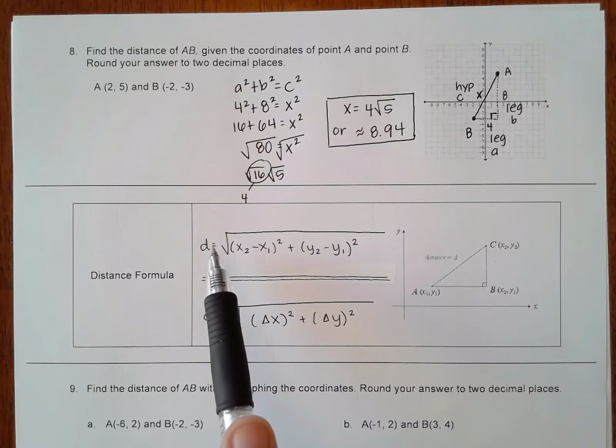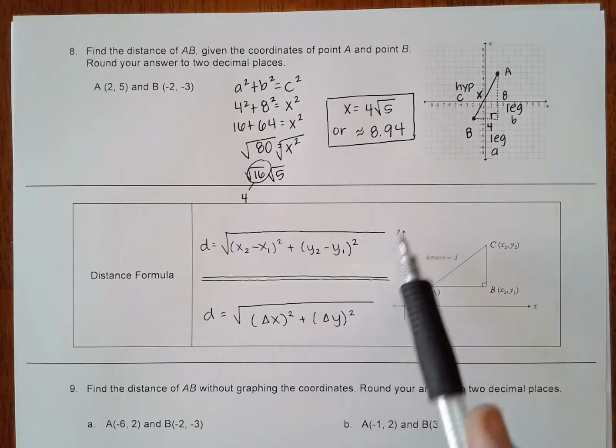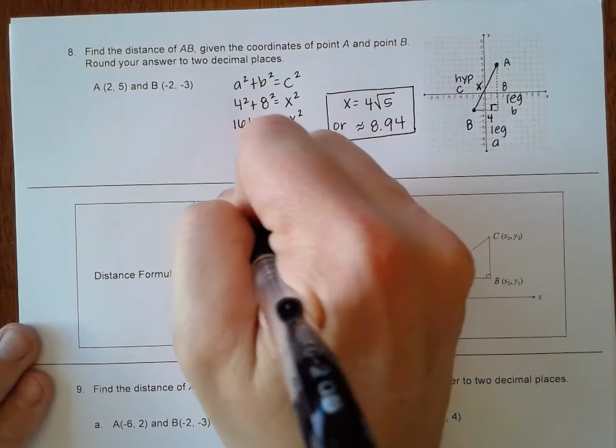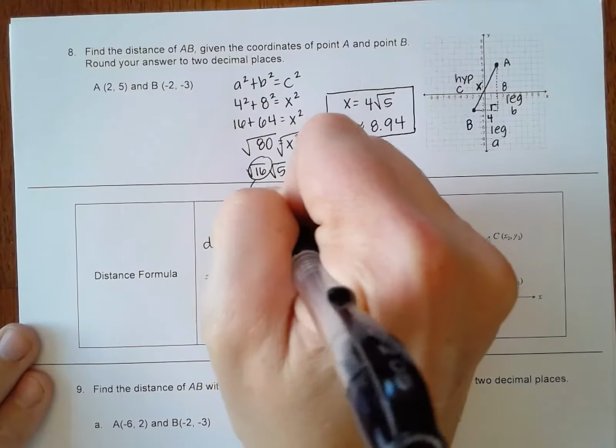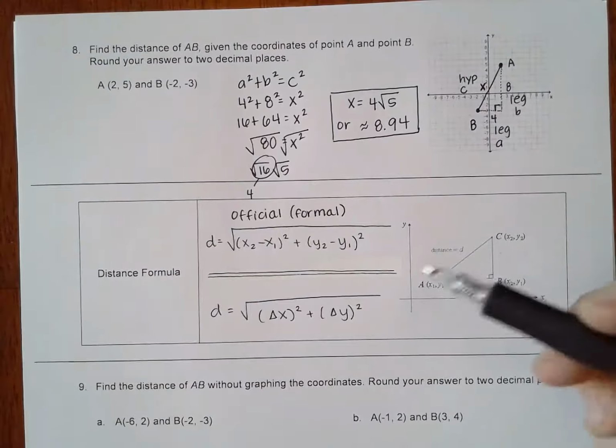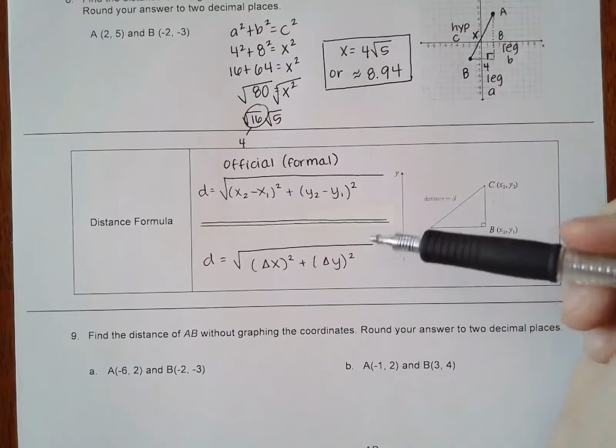So the distance formula is derived from the Pythagorean theorem. You can remember this formula if you want. This one's the official distance formula. It's the more formal of the 2 formulas. But you can also choose to remember this one if you wanted to.